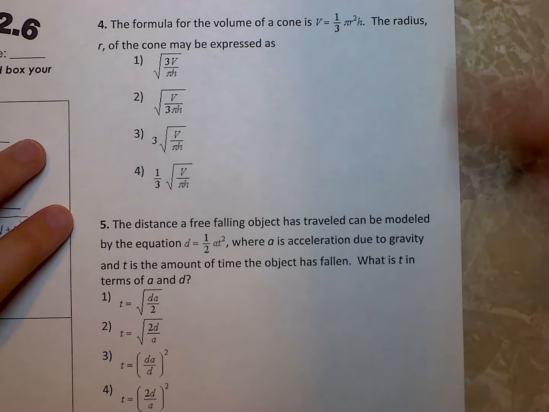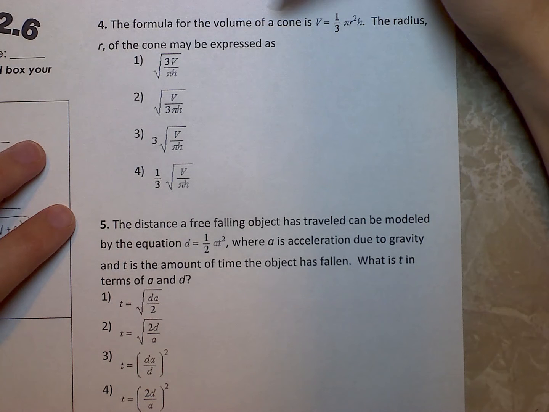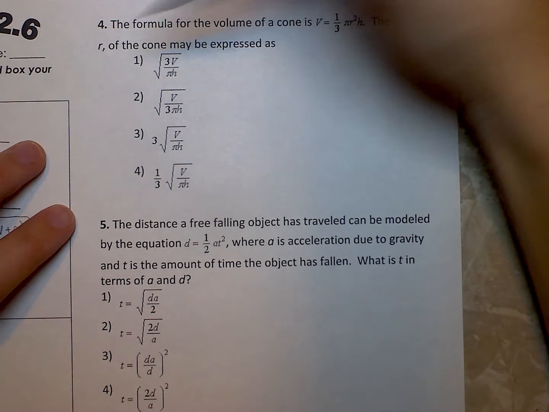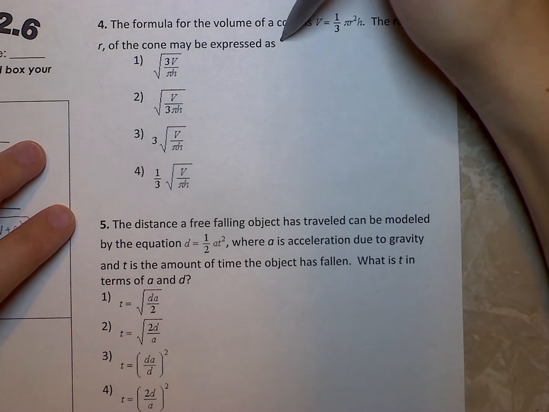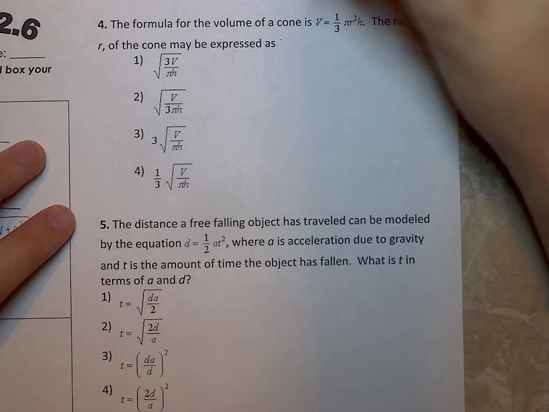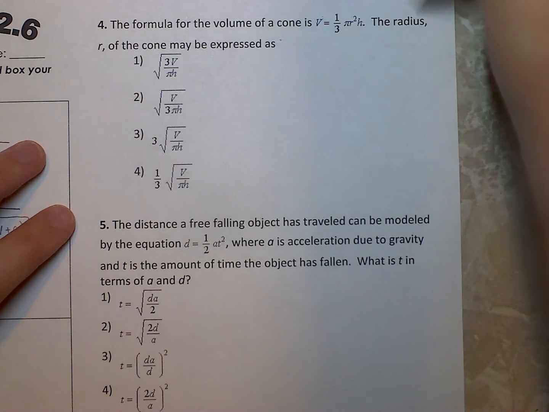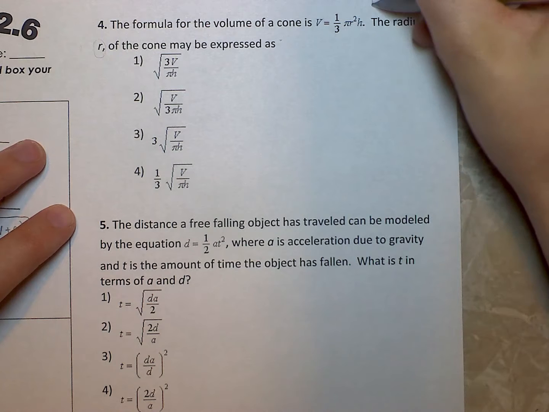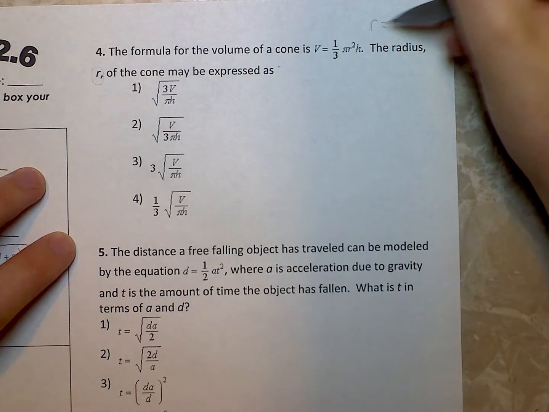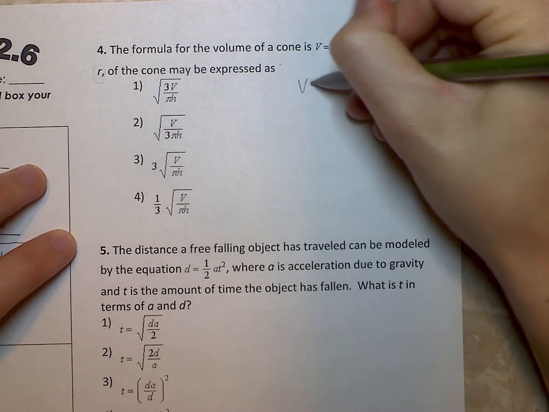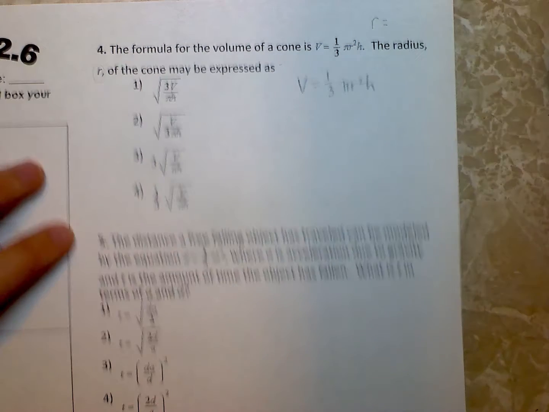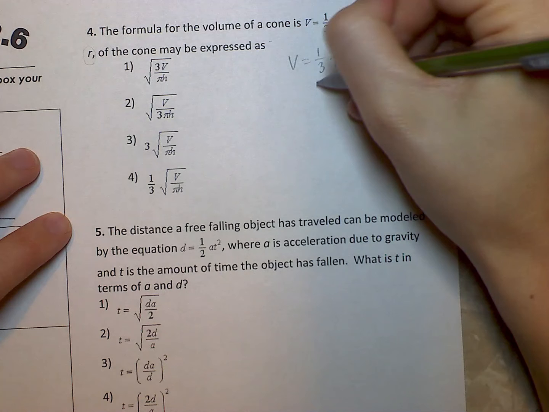Number 4. The formula for volume of a cone is volume equals 1/3 pi r squared h. The radius, r, of the cone may be expressed as, okay, so what I want is r equals, right? That's what it's asking. How can I express r? Well, I need an equation that looks like r equals, where the r is by itself. So let's get the r by itself. Let's get rid of the 1/3 first. I multiply by 3.